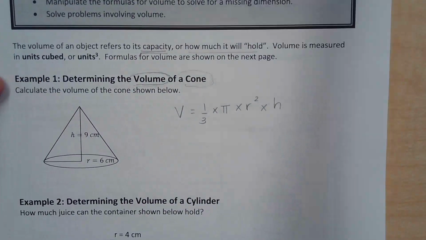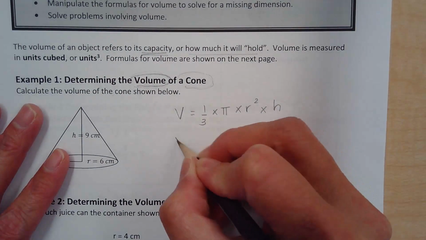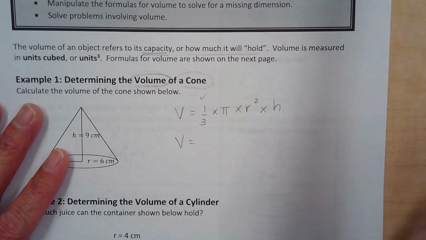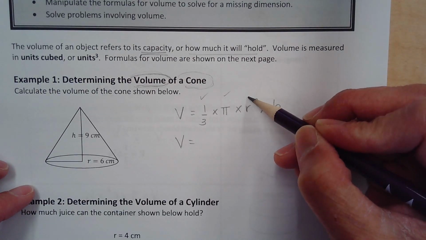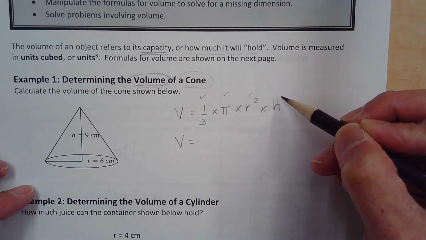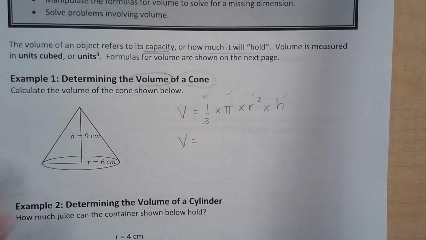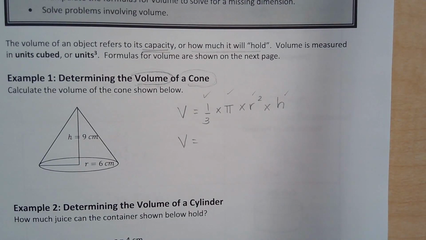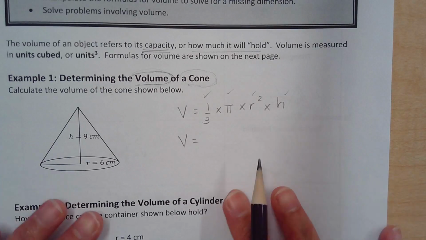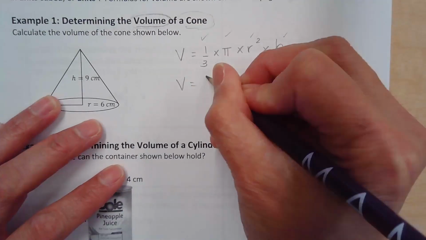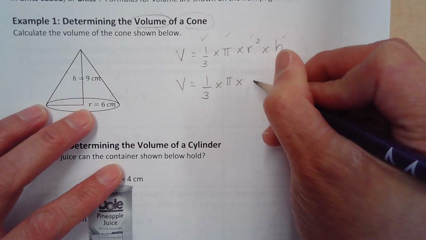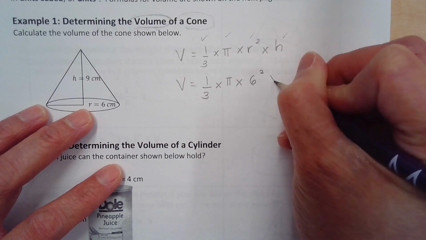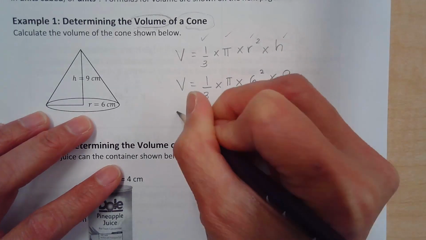And then from here, well, what do we know? Well, 1/3, that's good. Pi, we know what pi is, 3.14. What is the r? Do we have the r? Yes, we have it as 6. And then h, do we have the h? 9. So we have all the information in here. Let's go ahead and do the substitution here. So 1/3 times pi times r squared, so 6 squared times 9.